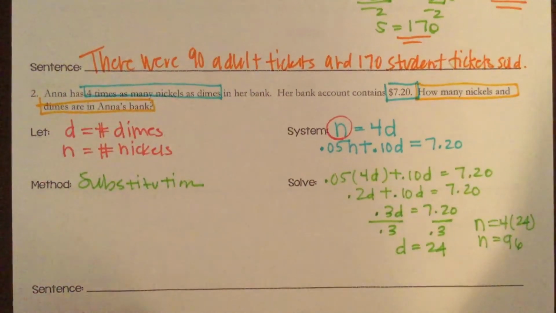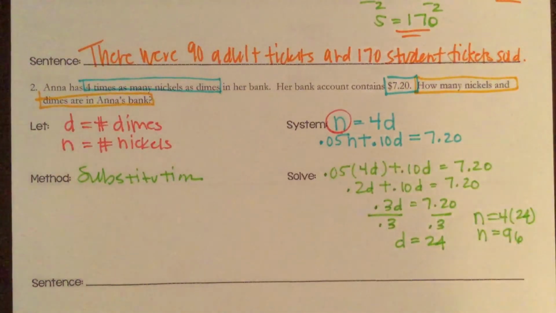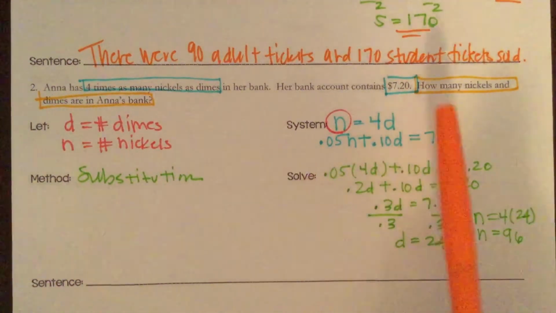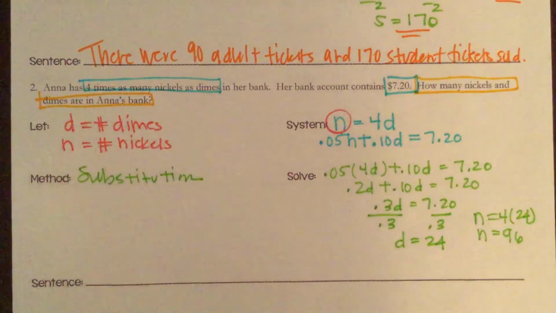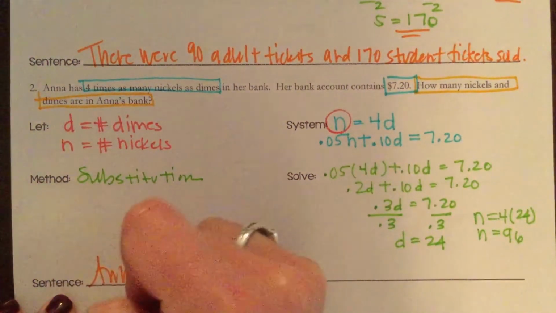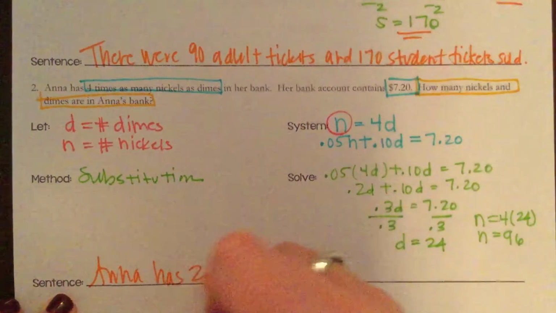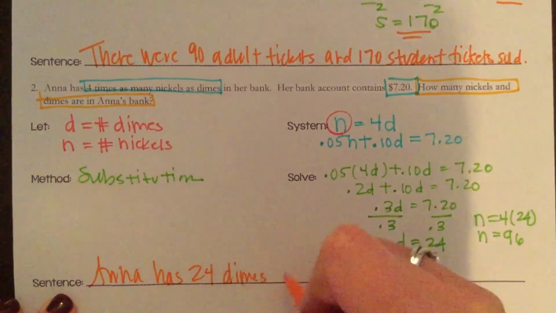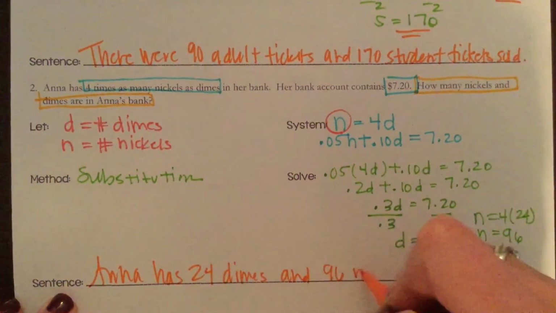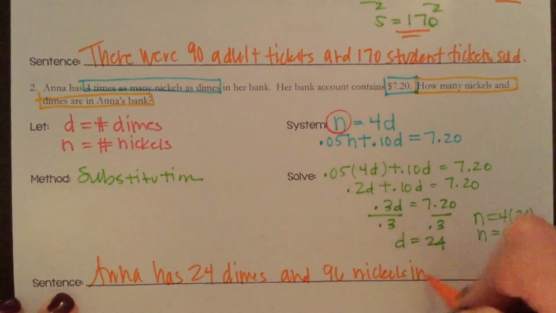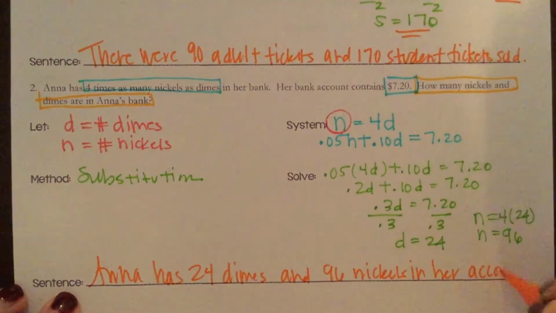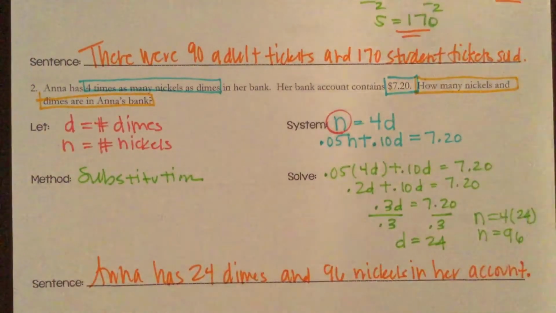All right, we're ready to write our sentence now. The question asked us how many nickels and dimes are in Anna's bank account. So we just need to answer that. Anna has 24 dimes and 96 nickels in her account. Make sure that your sentence includes context from the problem.